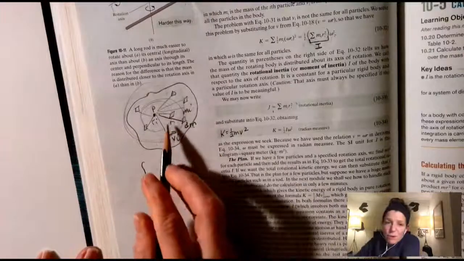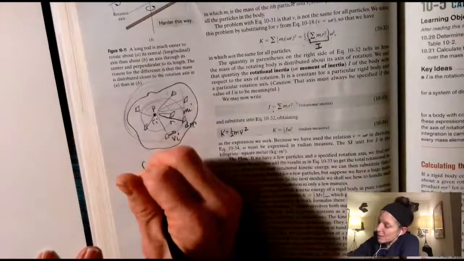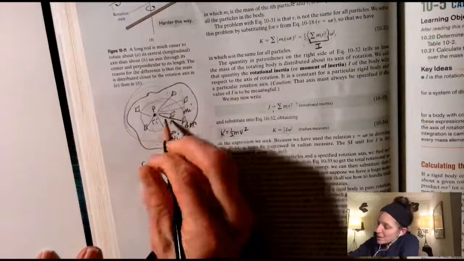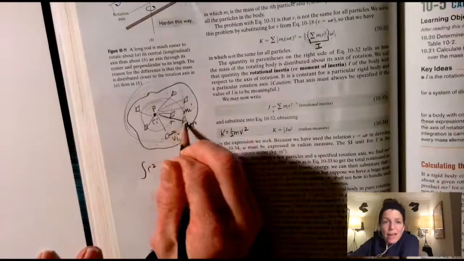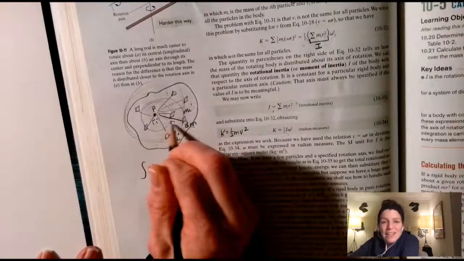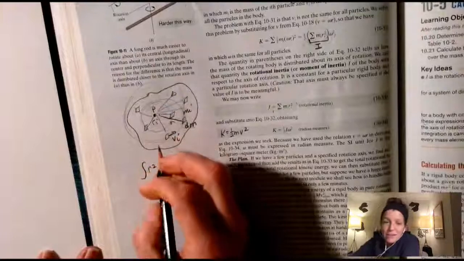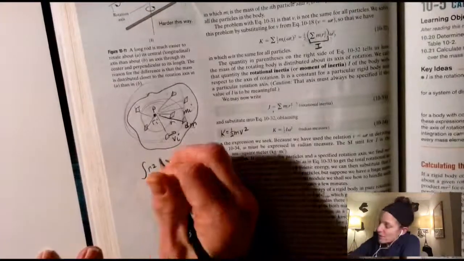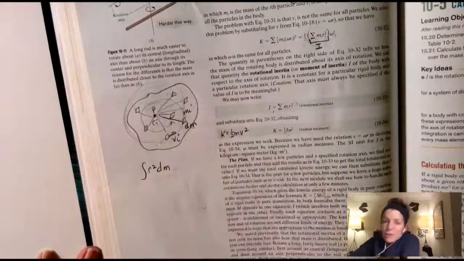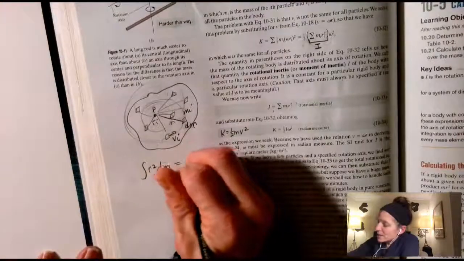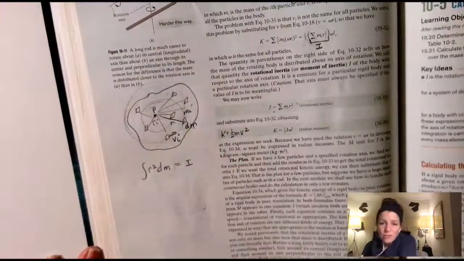Instead of a sum of m_i's and r_i's, I would do the integral of r squared, where r is the distance to that particular dm. And we'd be able to relate these so that we can actually get an integrable function like we did for center of mass, and I'll do that in another video so you can see how it works out. So you have r squared dm, then you integrate over the whole mass of the object. Conceptually, that would give you the moment of inertia.